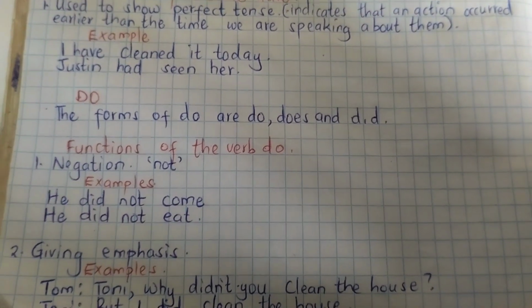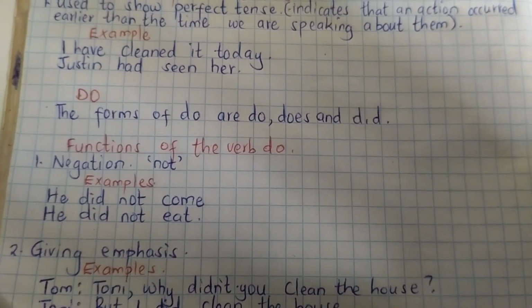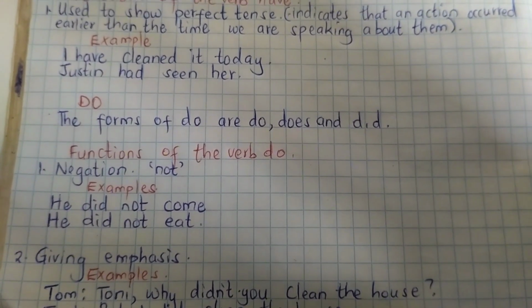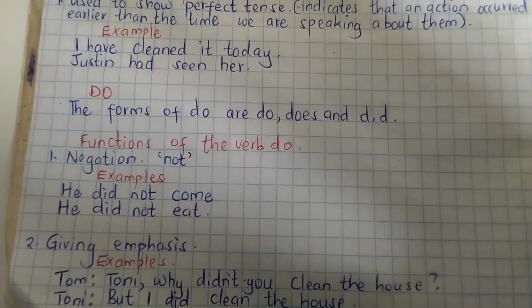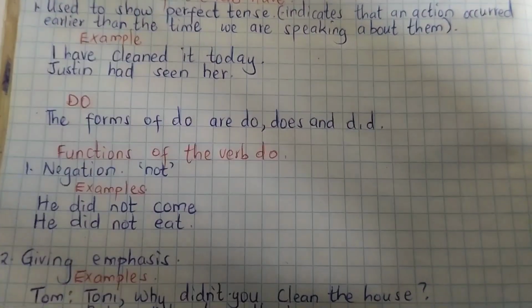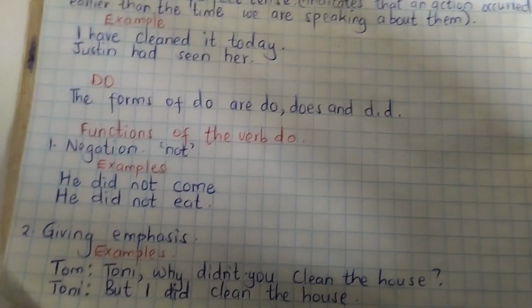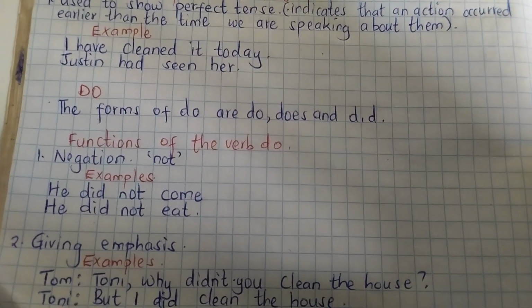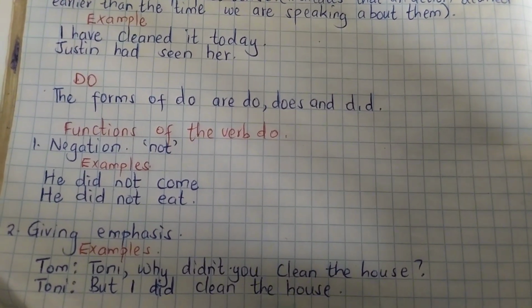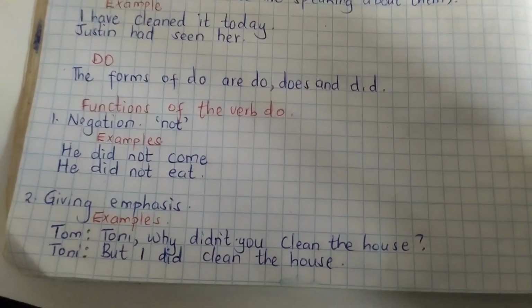For example, he did not come. He did not eat. That is function number one of the auxiliary verb do, to show negation. And number two, to give emphasis.